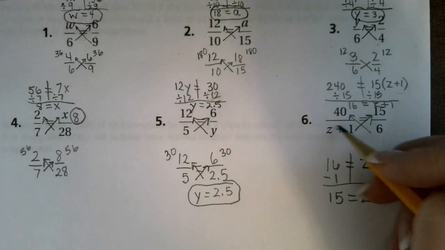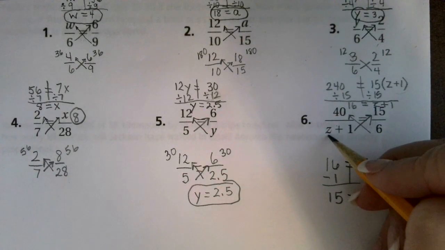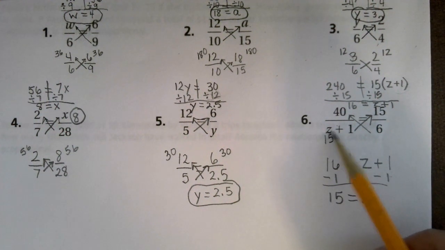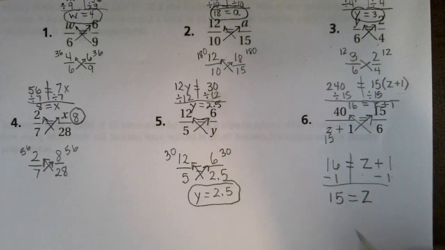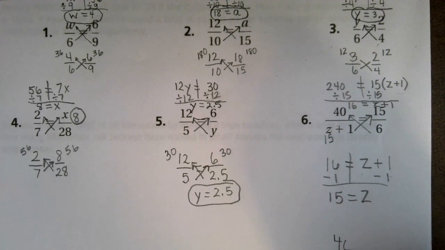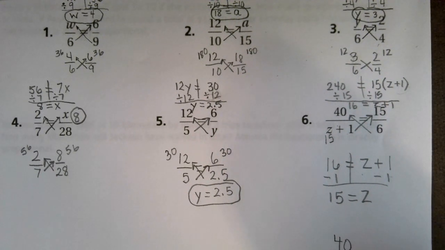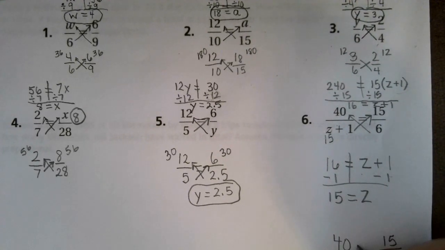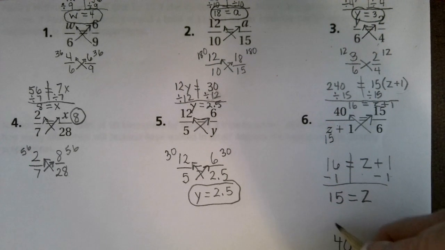And then if we put that in, so we're saying that z is equal to 15, which means 15 plus 1 is 16. So I would have 40 over 15 plus 1, and that equals 16. That equals 15 over 6. So when I do 40 times 6, that's 240.